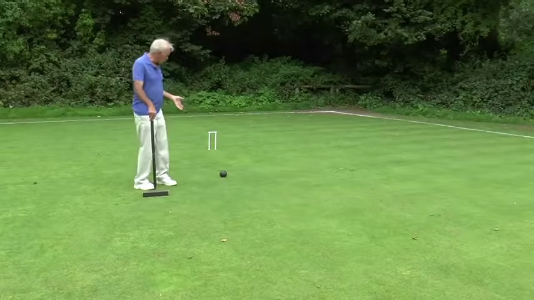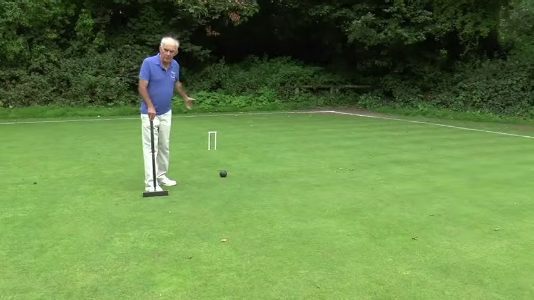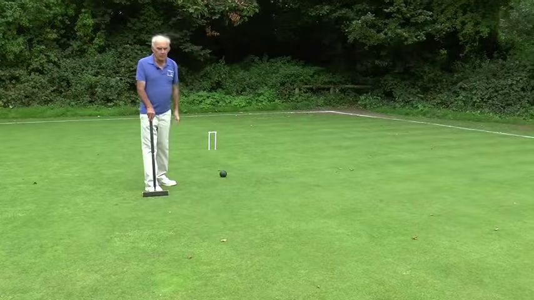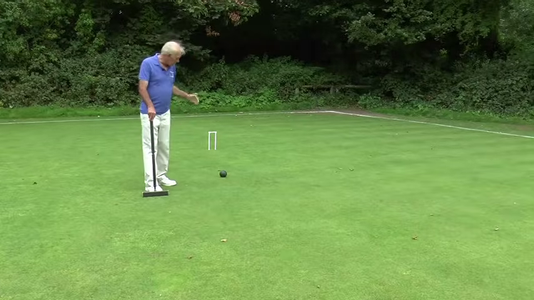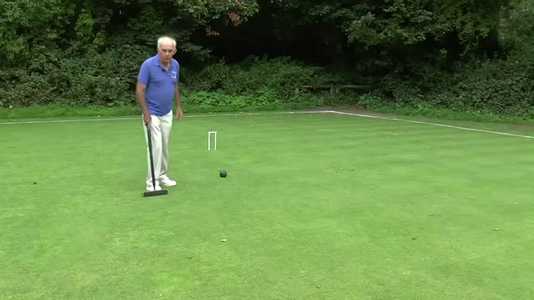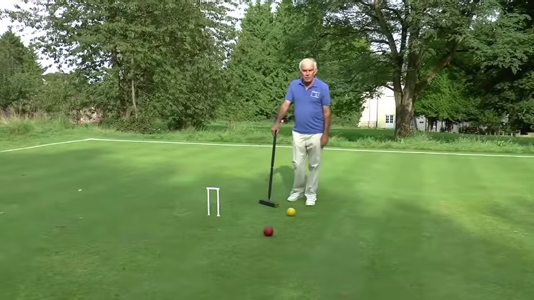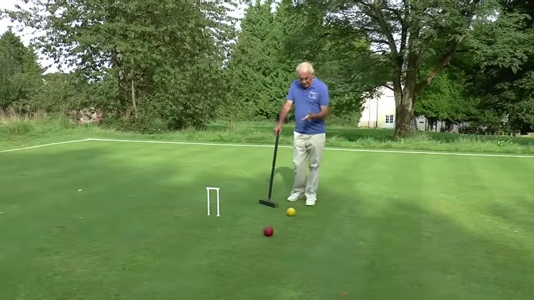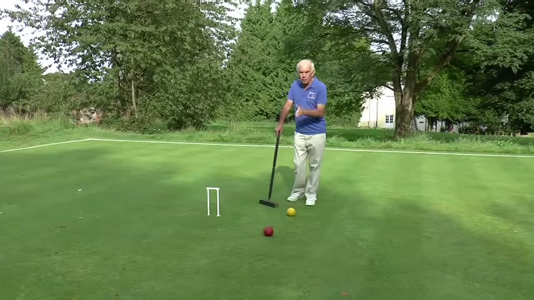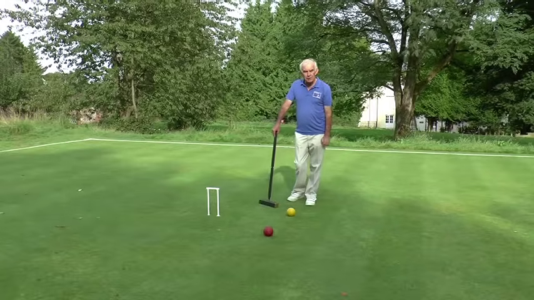So my opponent has got her black ball into quite a powerful position here in front of hoop 10. My two balls are down beside hoop 9. How can I counter this shot, because she's quite capable of running the hoop from here. As black was the last ball played, it's now my turn to play with the yellow, and I'm going to try to promote my red ball down towards hoop 10 in order to have a chance of clearing her black ball before it's her turn to play it again.